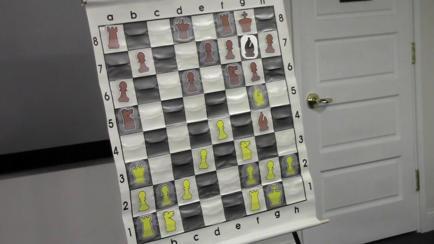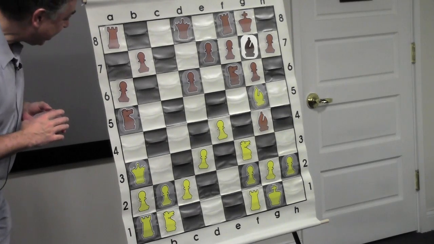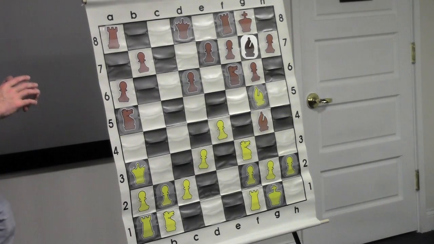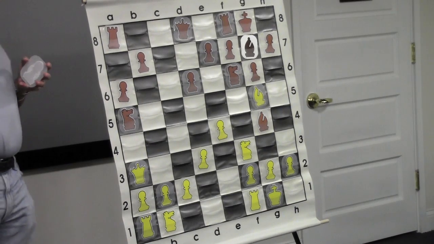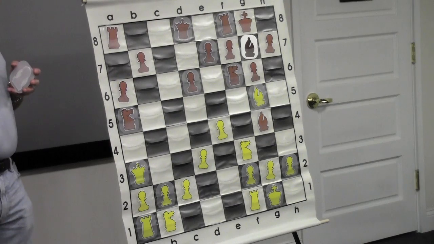How many does black control? That's me, the good guy. How many does the good guy control? I control, how many did you say? More than 4. More than 4. Can I? That fast.